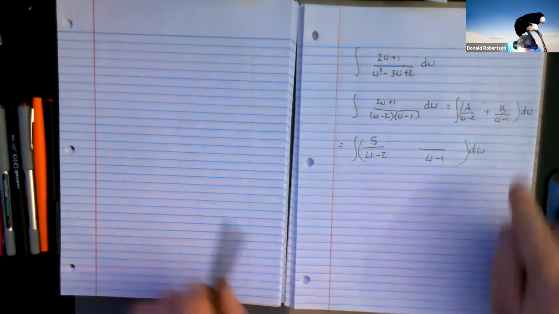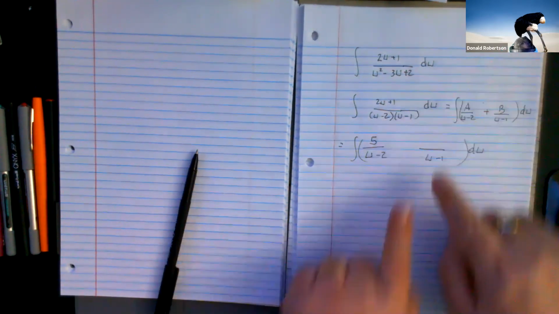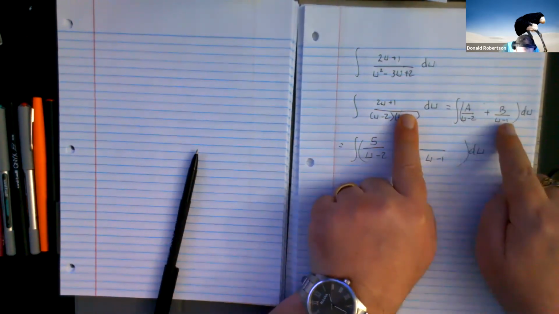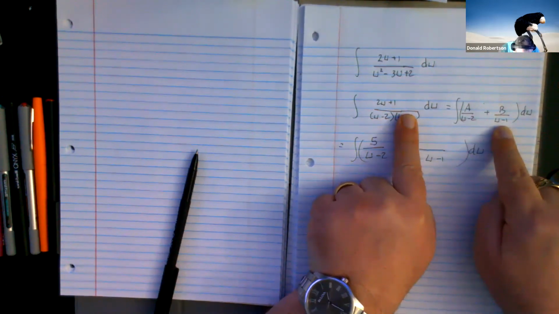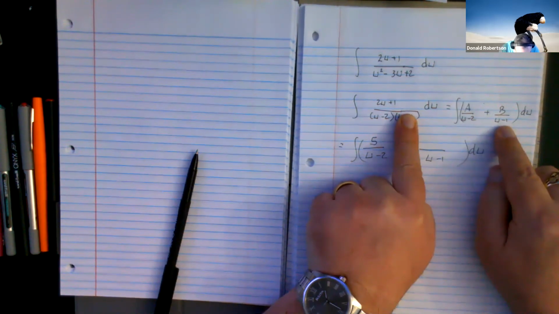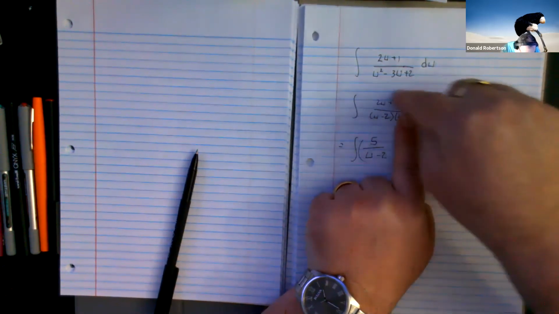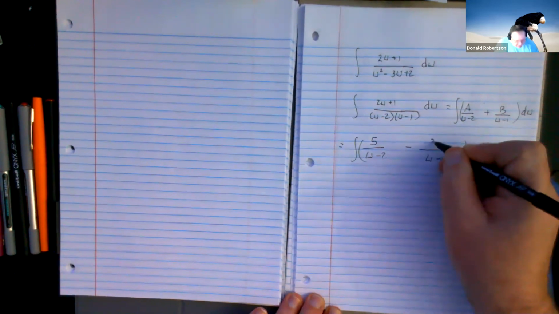Okay, let's get B now, the one that goes here. Cover up the u minus 1. There we go. The value of u that I replace here is whatever makes u minus 1 0, which is 1. So 2 times 1 plus 1, that's 3. 1 take away 2 is negative 1. 3 over negative 1, we've got negative 3. And that is called the cover-up method.